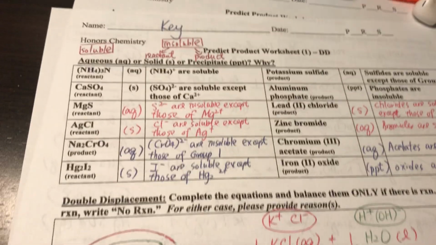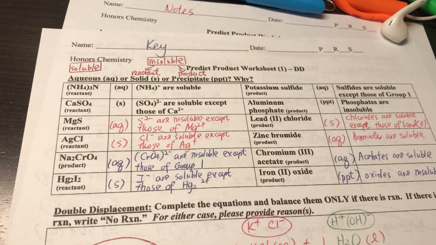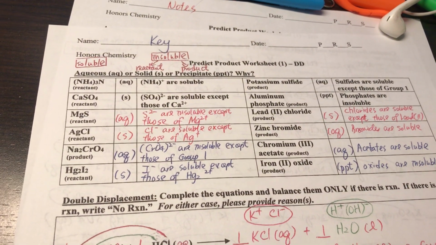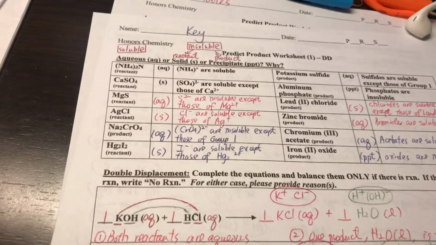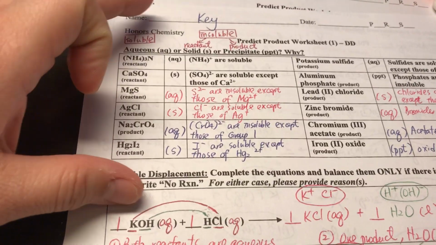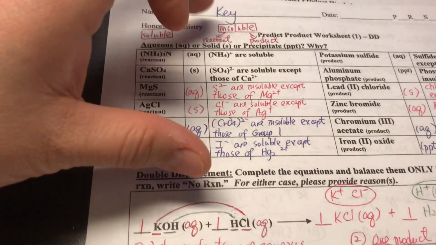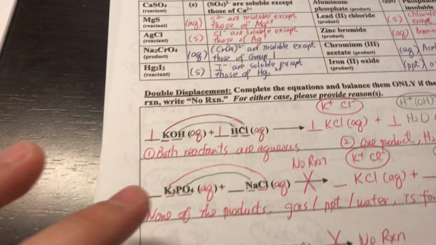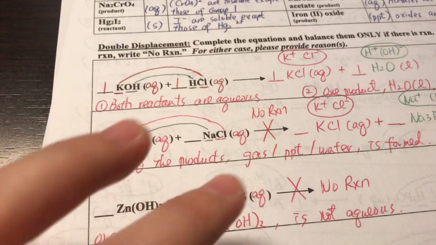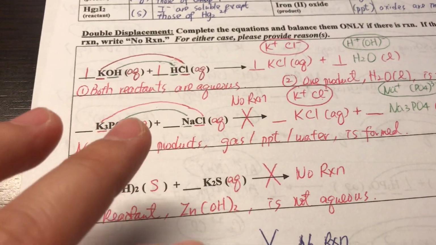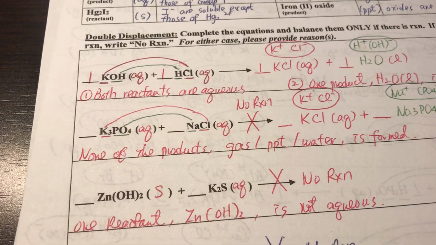Okay, so I'm now going to talk about the predict product worksheet. Number one, which is the displacement. Just to let you know, I will talk about the top part in one video, and then the bottom part with the reason and word on a different video.